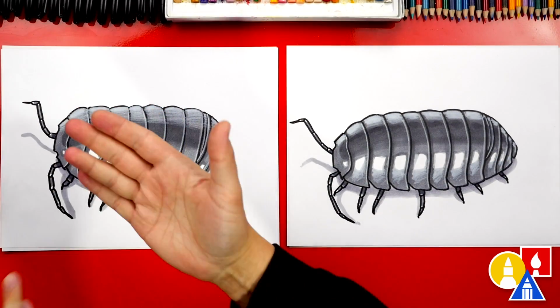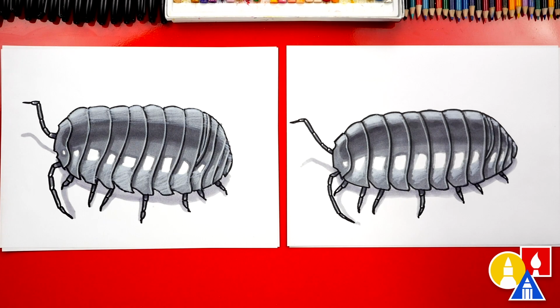Jack, give me 5. You did such a great job on drawing and coloring your pill bug. It looks really shiny. Yeah, it does. Kind of looks like it's made out of chrome or metal. Metal, yeah, metal. Maybe it's a pill bug from the future. Yeah. Or maybe it just went through a rainstorm.